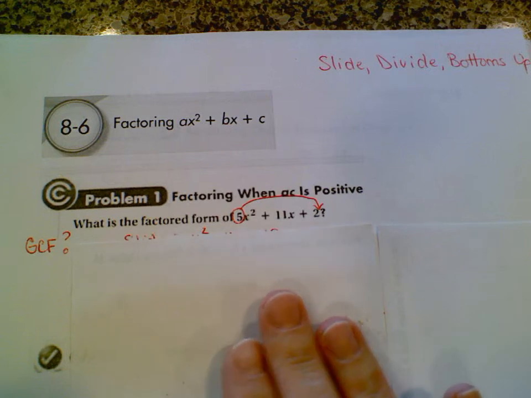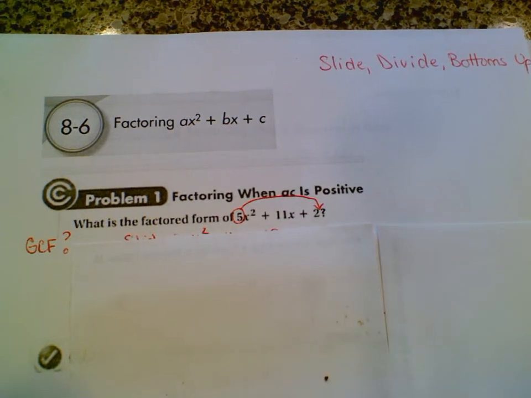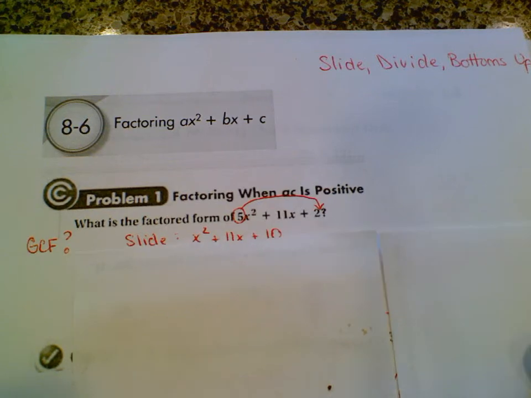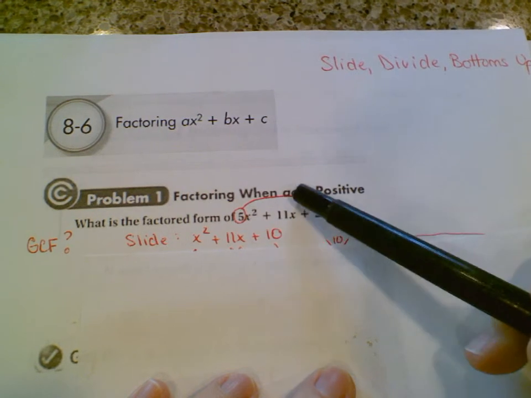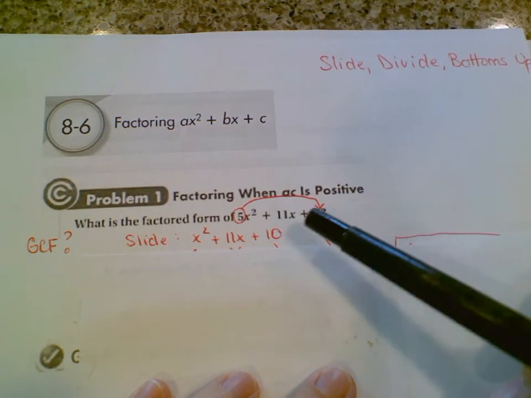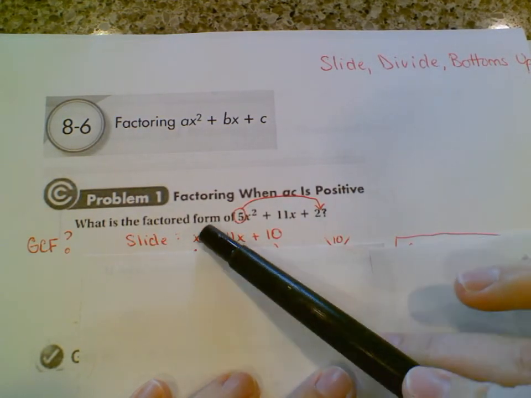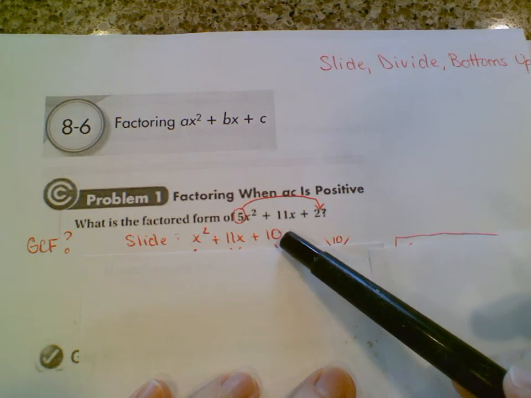So if you look at 5, 11, and 2, are there any greatest common factors that you could divide them all by? And the answer would be just 1. So the answer of 1, me dividing by 1 is not going to change anything. So I'm going to automatically start my first step, which is sliding. So I'm going to slide this 5 over and times it with the 2. So that's now going to make it become x squared plus 11x plus 10.